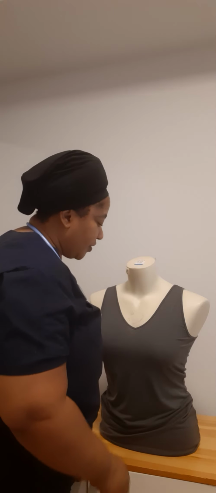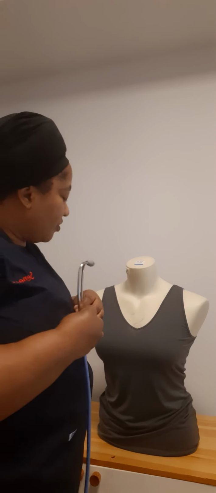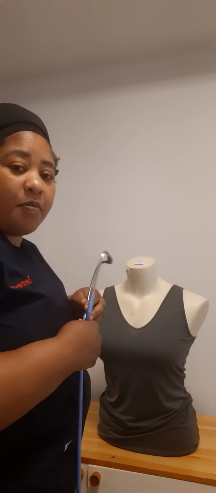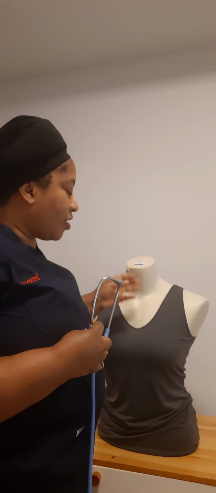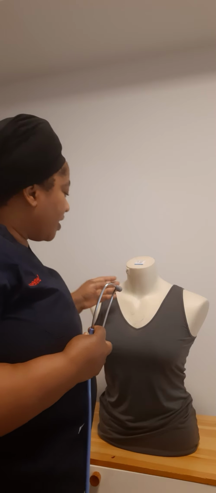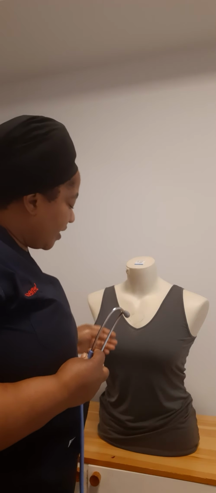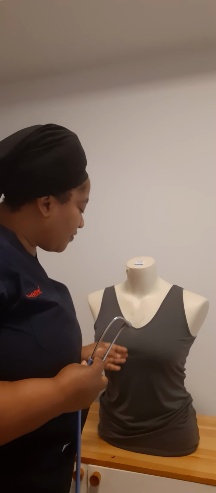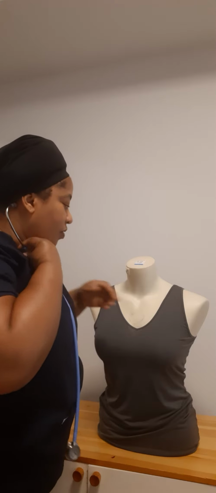Then I'm now going to be auscultating for the heart sound with the valves, and there are 4 valves that I'm going to be checking. The first one is on the second right intercostal space, which is called the aortic. The other one is on the second left, called the pulmonic valve. Then I have the tricuspid valve, which is the 4th lower space. Then the 5th one is the mitral valve, just beneath the breast of the woman. So they are here.